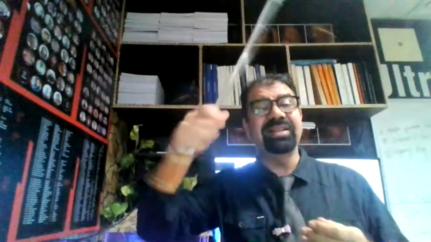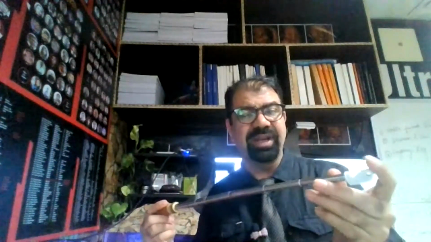Now, when you are inserting the probe, imagine that this is a TVS transducer. This is the tip of the transducer, this is the handle, and the transducer is over here. This is the piezoelectric crystal over here.